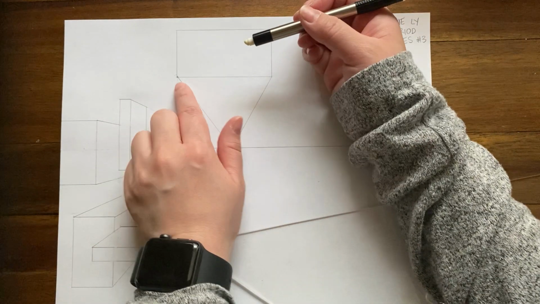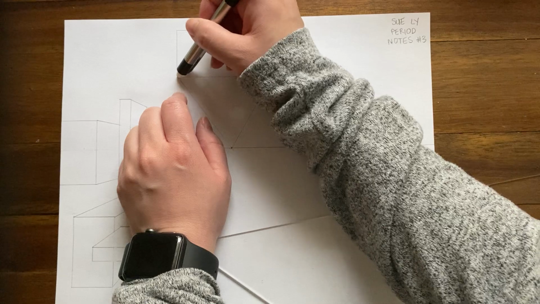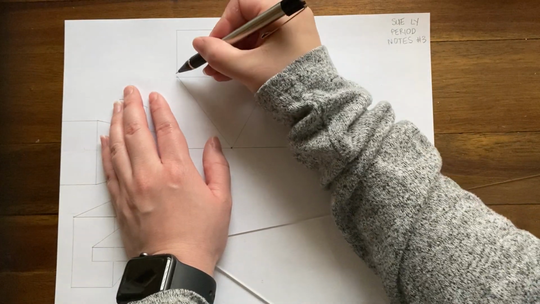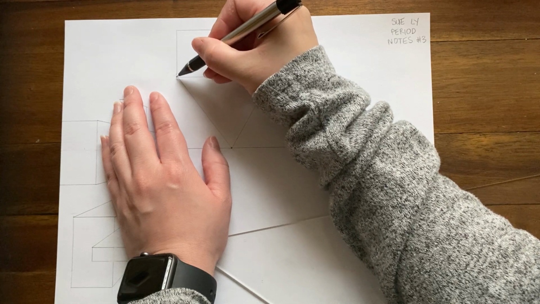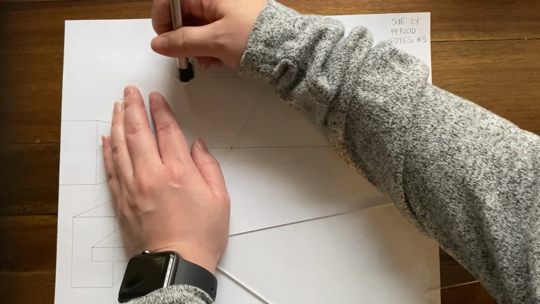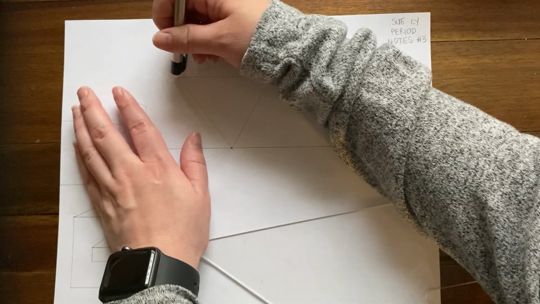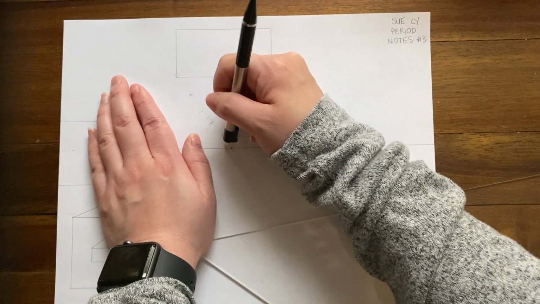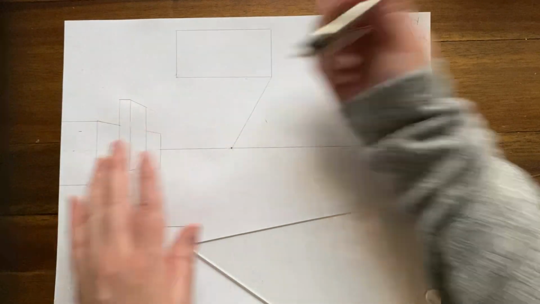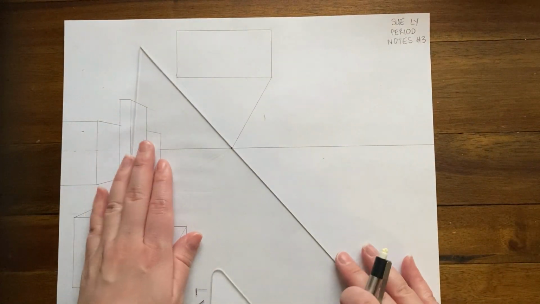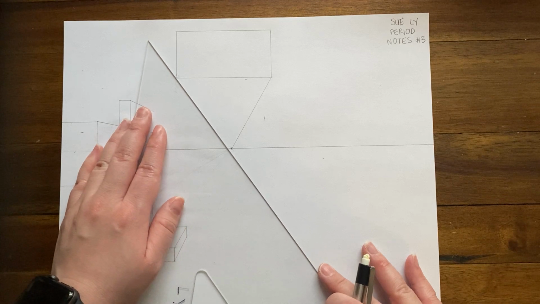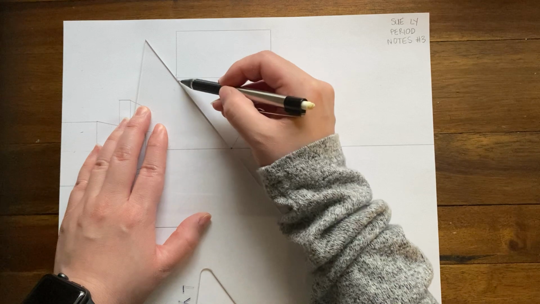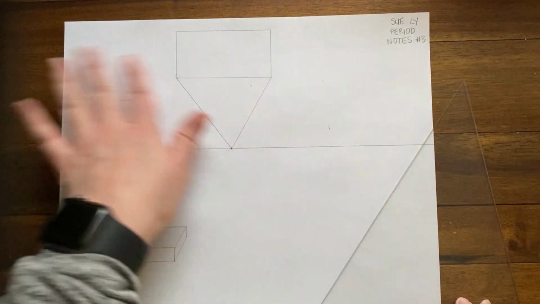Now, if you noticed, I have like a little mistake here. You can either erase that. If you notice, I did not take it all the way to the vanishing point and I didn't meet up with that point. I'm gonna go ahead and erase it and just redraw it. So if you make a mistake in here, fix it. So let's try that again. So I'm going to take this point to the vanishing point. Just draw that in. Looks much better.